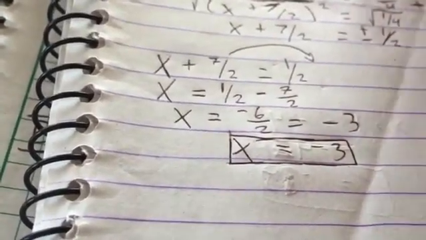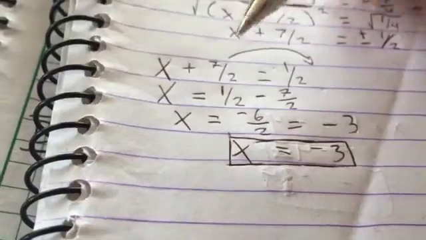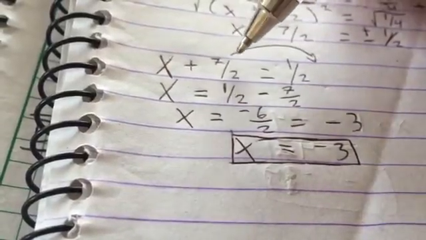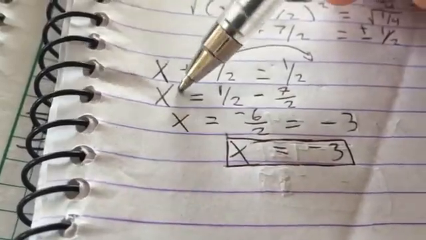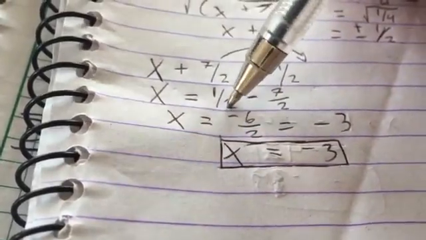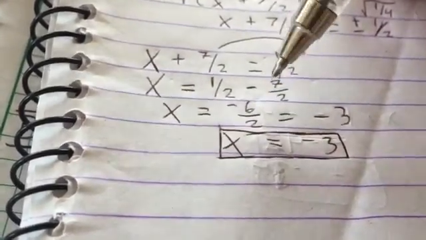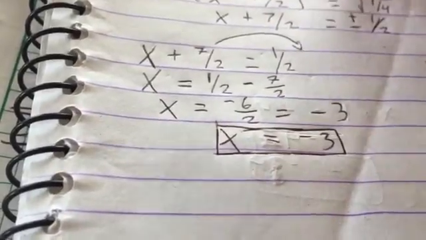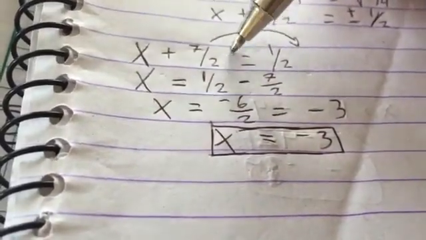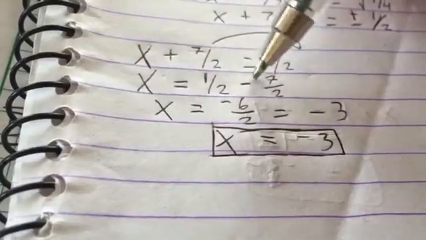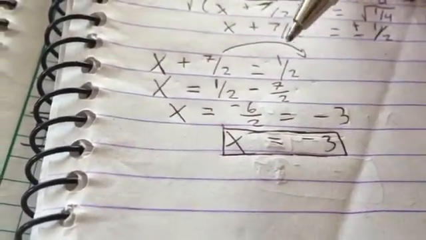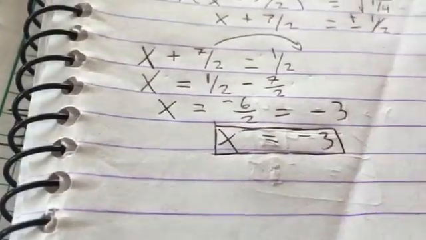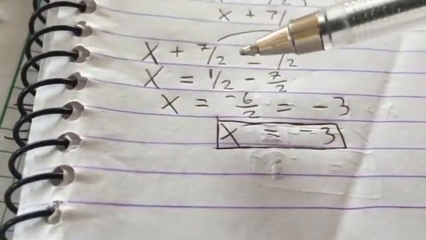You're gonna want to combine like terms again. So you're gonna move 7 over 2 over here. So it's gonna have x equals 1/2 minus 7 over 2, because this is positive, goes through the equal sign, it goes negative. And then you just subtract that.